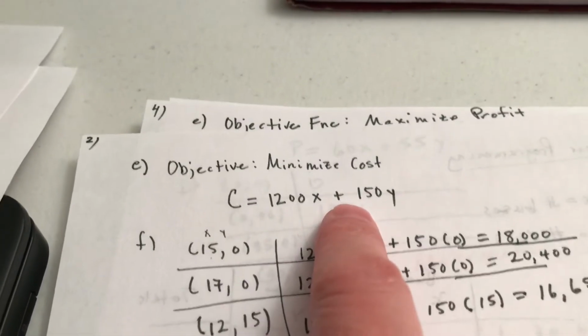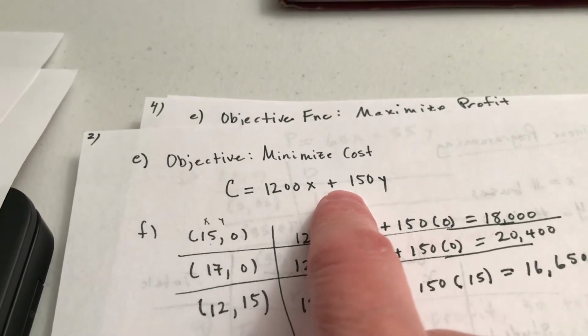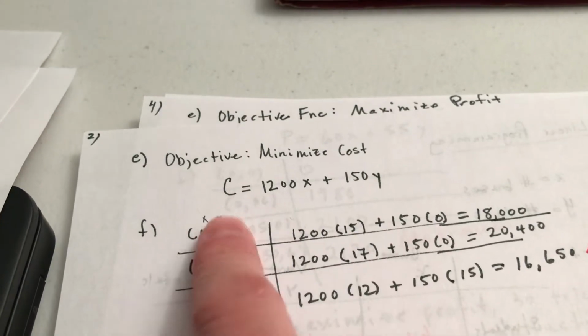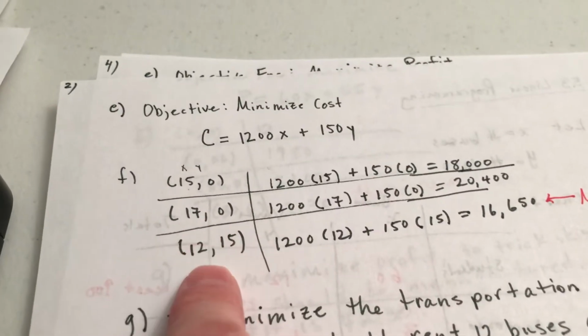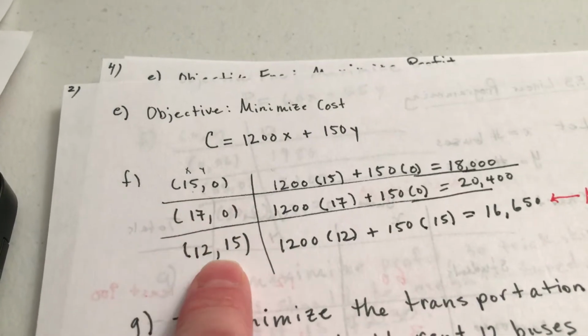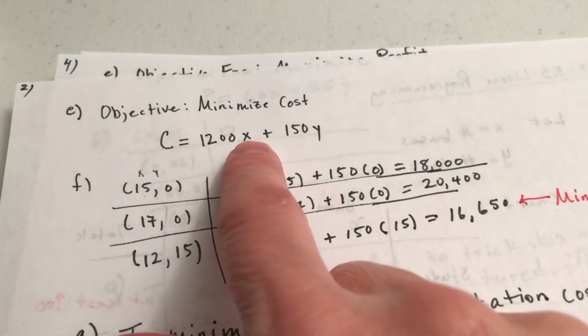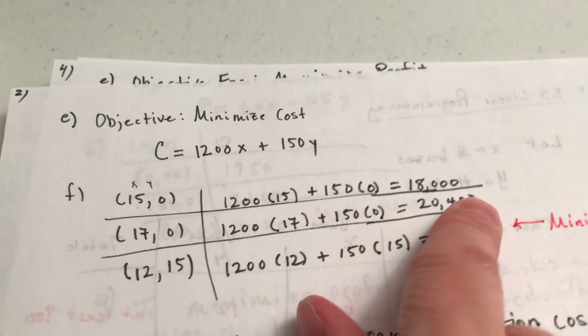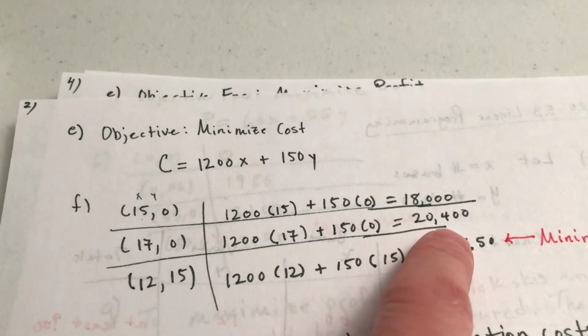And this linear programming from this section says that the max and min will occur at the corner points. So we take all 3 of those corner points, evaluate them. So 15, 0, I'm going to put 15 here, 0 here, and I got 18,000. Put 17, 0 in there, I got 20,400.